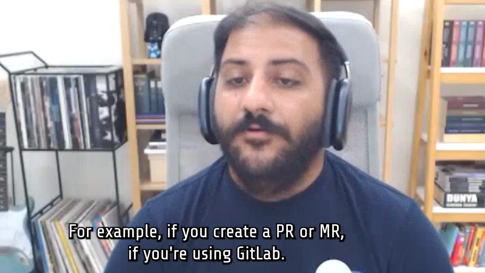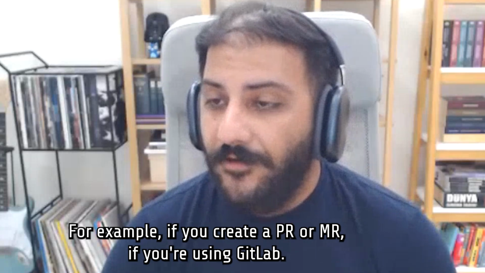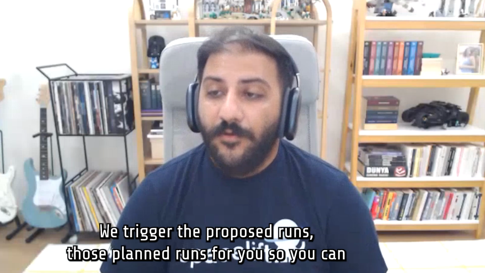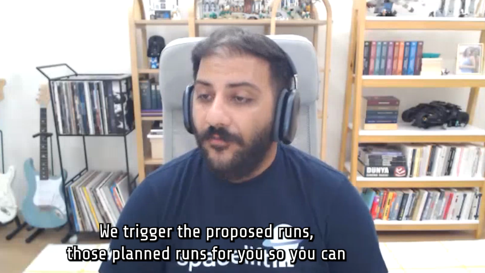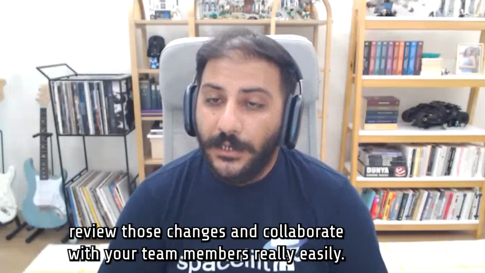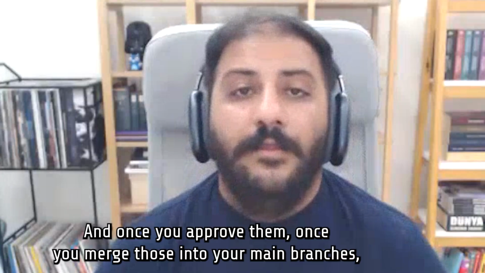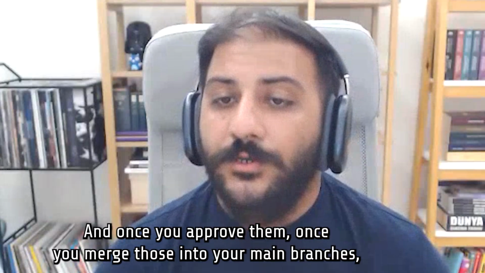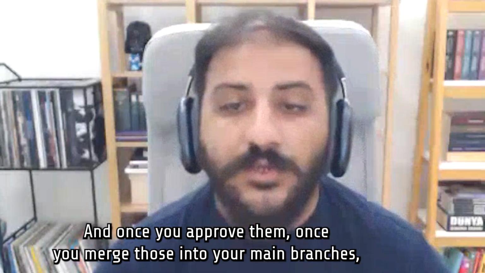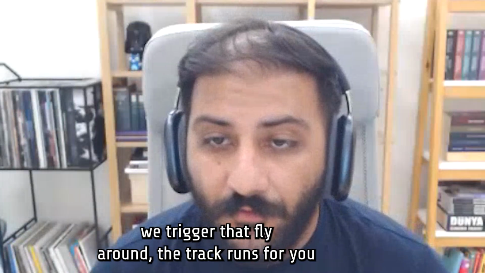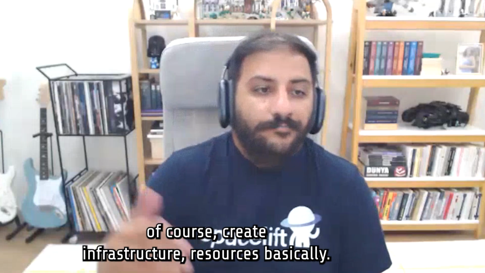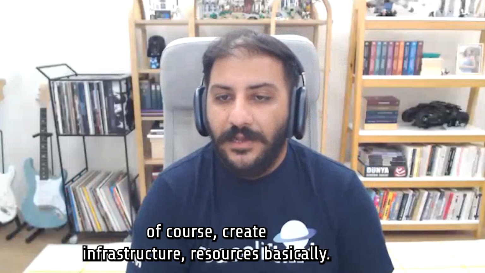For example, if you create a PR or MR, if you're using GitLab, right, we trigger the proposed runs, those planned runs for you, so you can review those changes and collaborate with your team members really easily. And once you approve them, once you merge those into your main branches, we trigger the apply runs, the tracked runs for you, and of course, create infrastructure resources, basically.